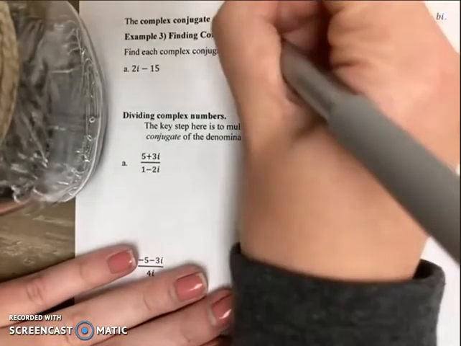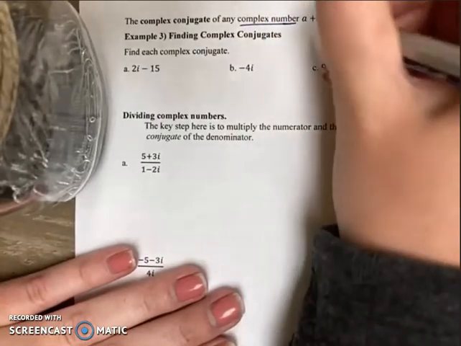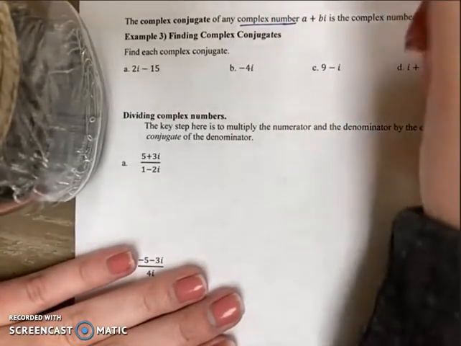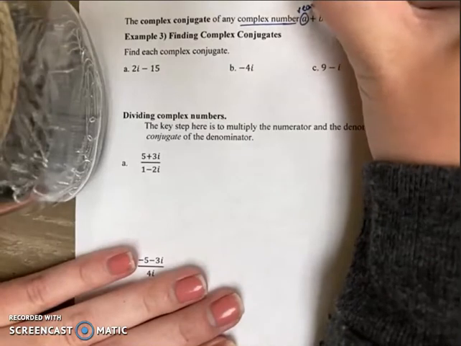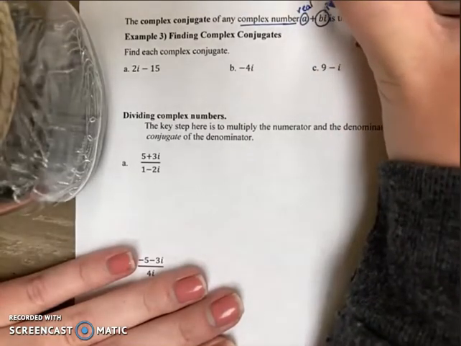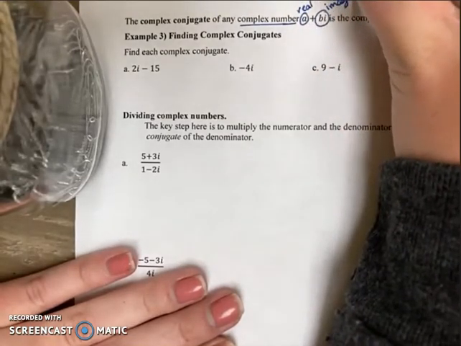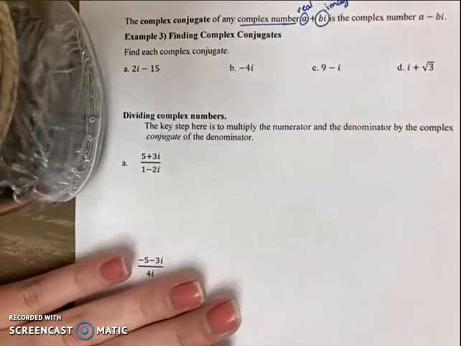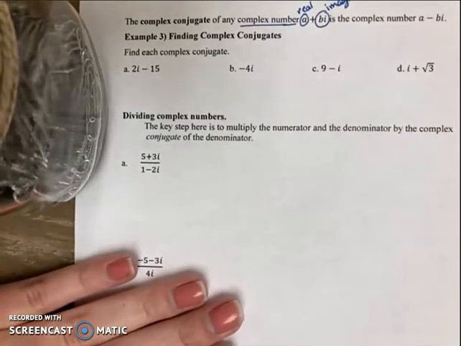You've learned that a complex number is written in the form a plus bi. Remember, a is the real portion, and then bi is the imaginary. The complex conjugate would be a minus bi.